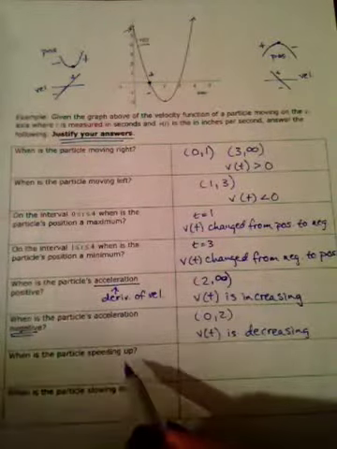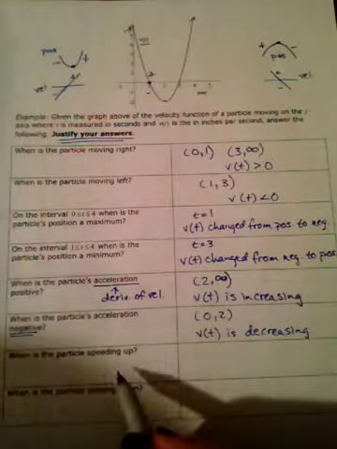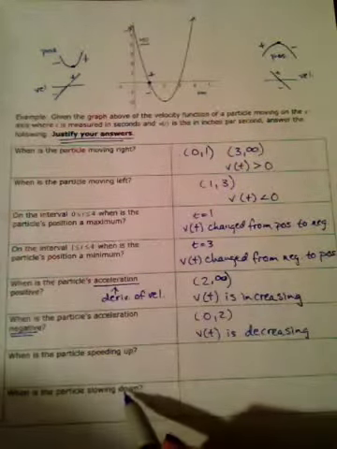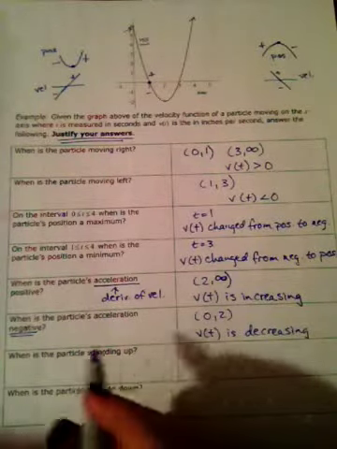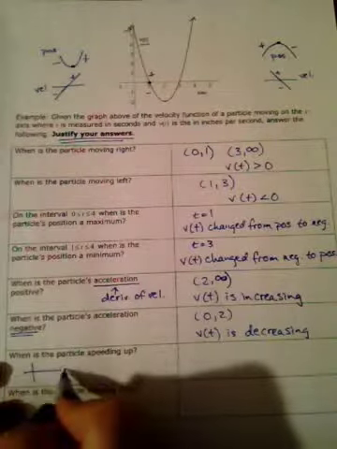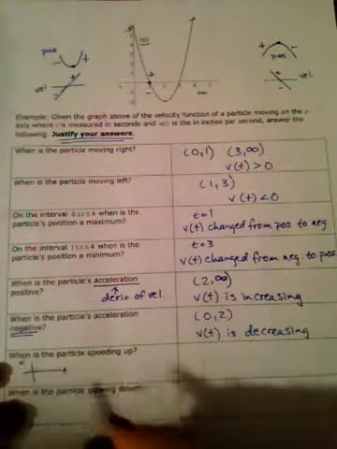Okay, when is the particle speeding up? So in the analytical example, we knew slowing down was when velocity and acceleration had opposing signs. Speeding up, if you imagine on the graph of velocity, if this is your time and this is your velocity, you're going to head away from a velocity of 0.